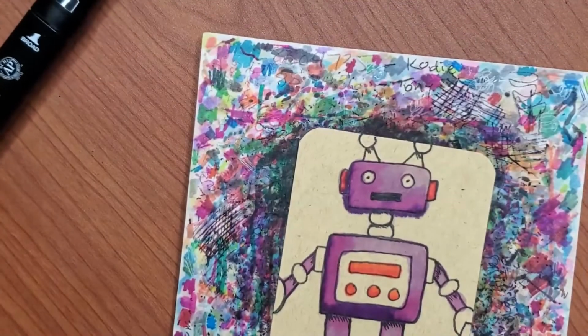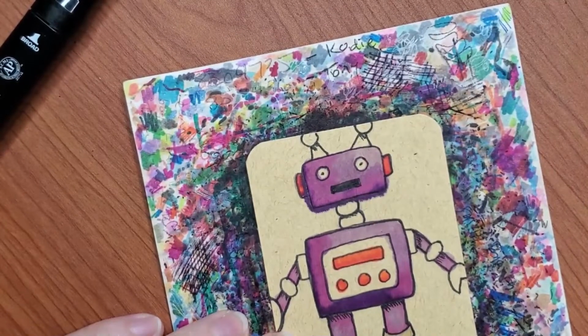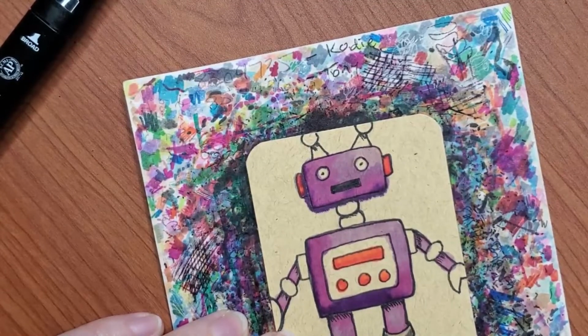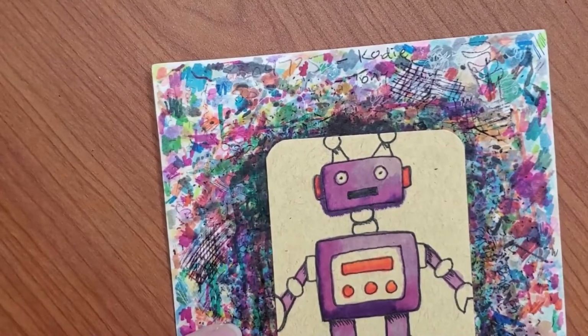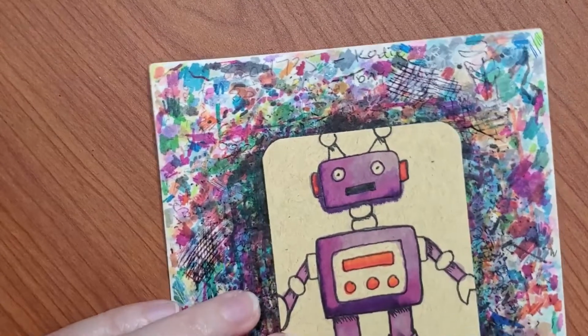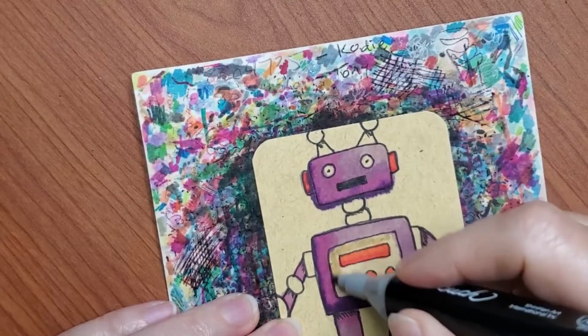So if I would have felt like this was ruined because I didn't like how these markers are working, if I would have felt like everything was ruined and, okay, I'm going to pitch this one, I'm scrapping it, we're not even going to finish it, chances are what would have happened was I would have abandoned this drawing.